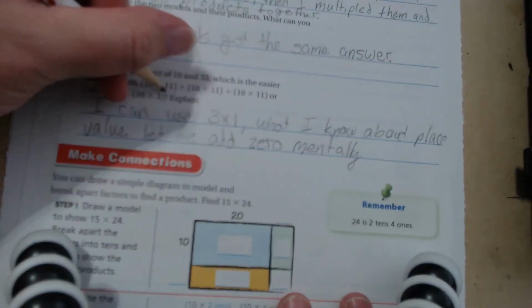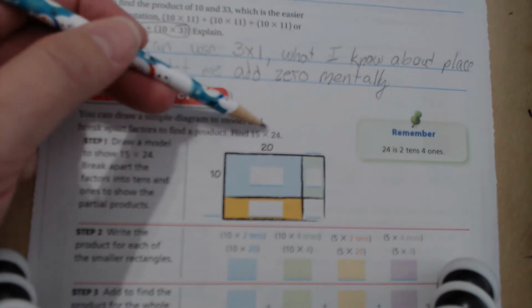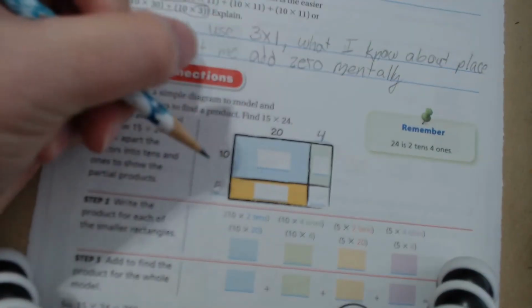So for me, obviously, the one that is easiest is this one. All right, let's make some connections now. You can draw a simple diagram to model and break apart factors to find a product. Find 15 multiplied by 24. So if this one's 20, this has to be 4. And if this is 10, this needs to be 15.